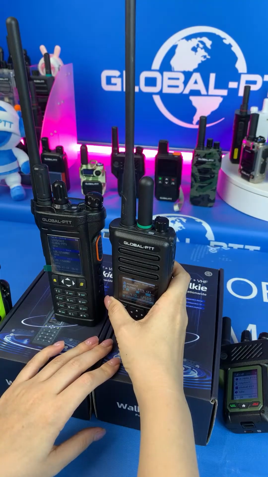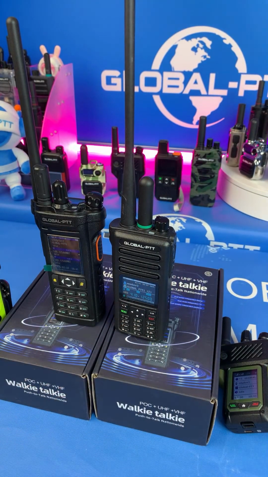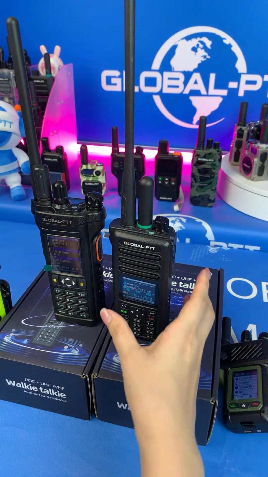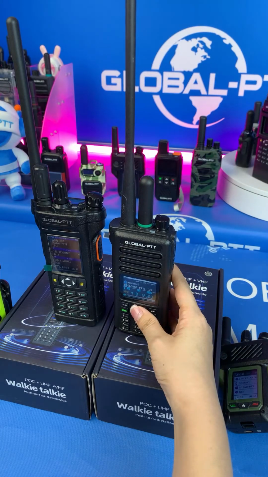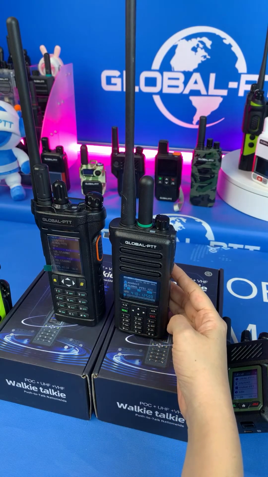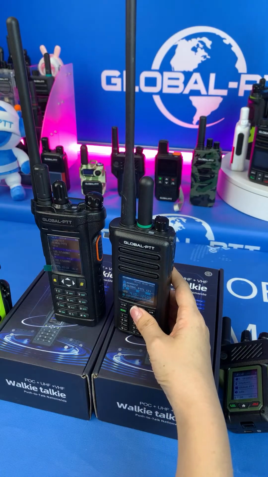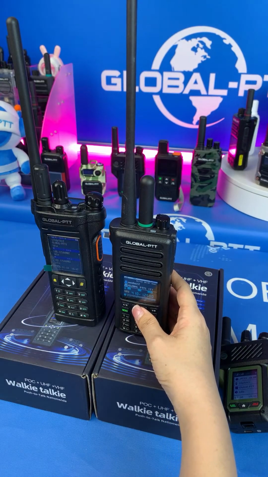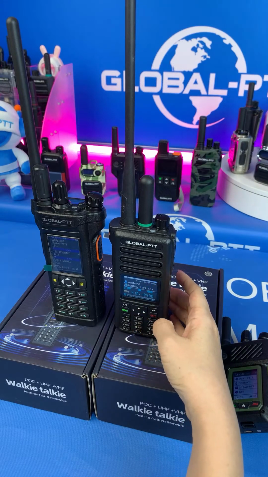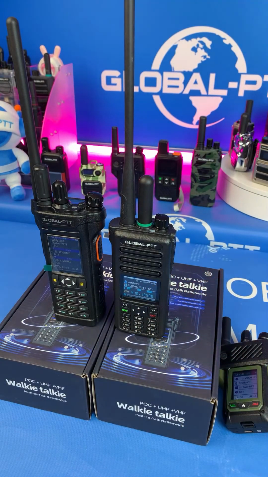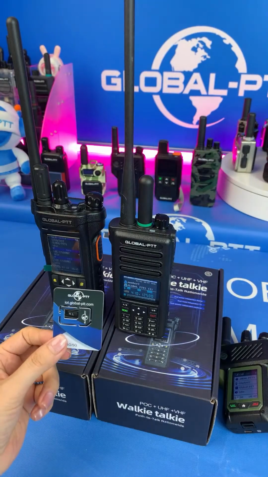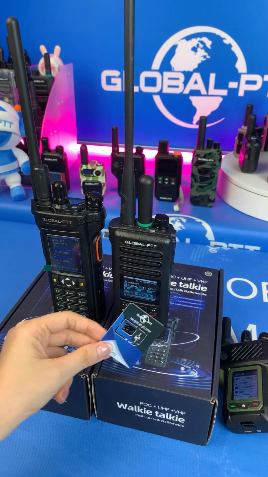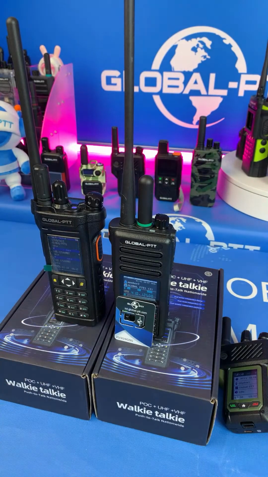There's one client who asked how far they work. The distance range for the walkie-talkies I show in our live, no matter whether big or small, is all more than 5,000 miles, because this is a 4G POC radio, push to talk over the cellular network. And the SIM card we offer is an international SIM card. It covers 174 countries, so we can achieve free calls in 174 countries.